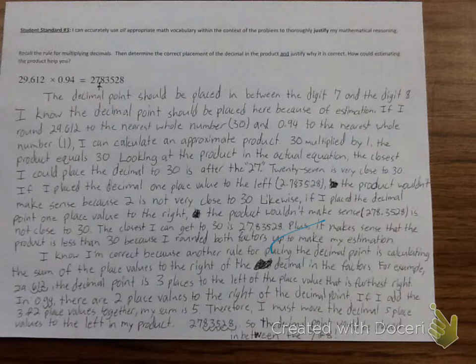Remember, you have to accurately and thoroughly justify your math reasoning. So it's more than just explaining how to solve the problem. You need to thoroughly add proof to solving the problem.